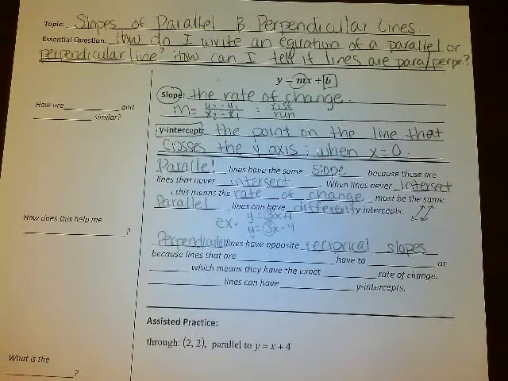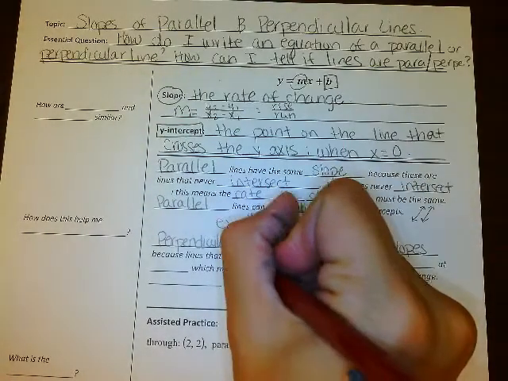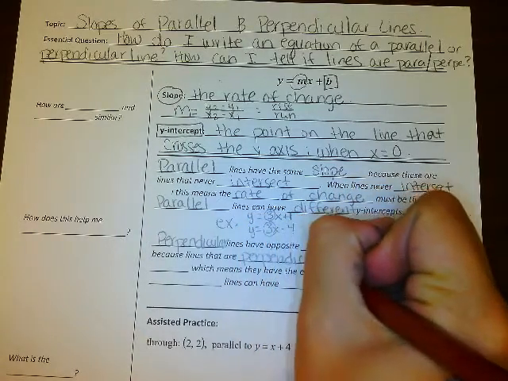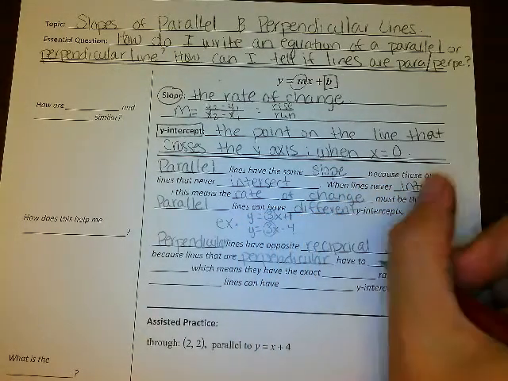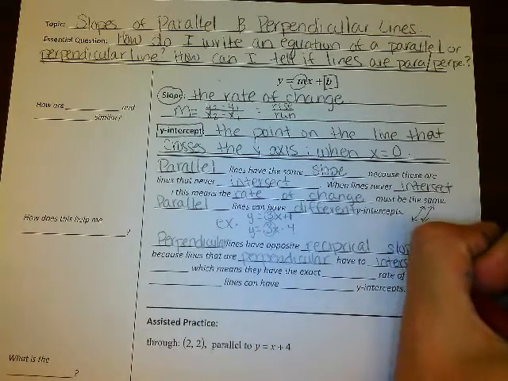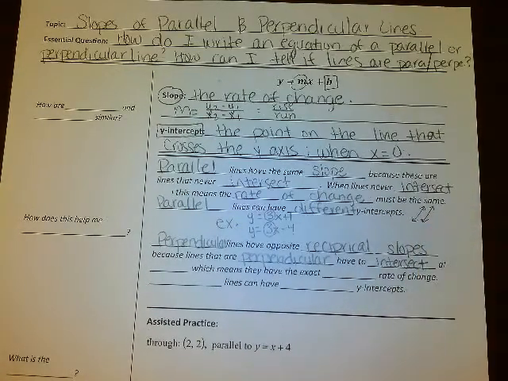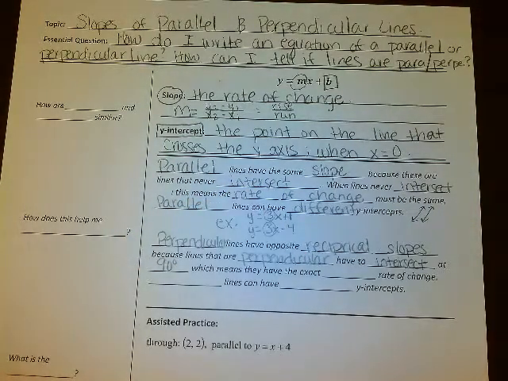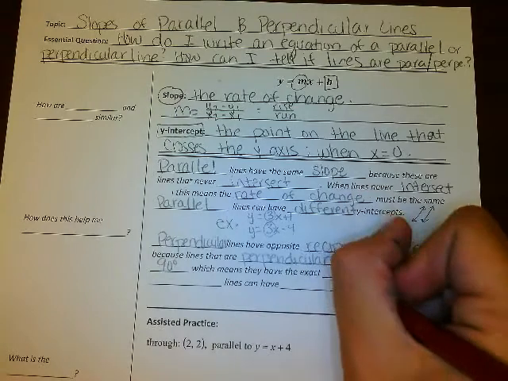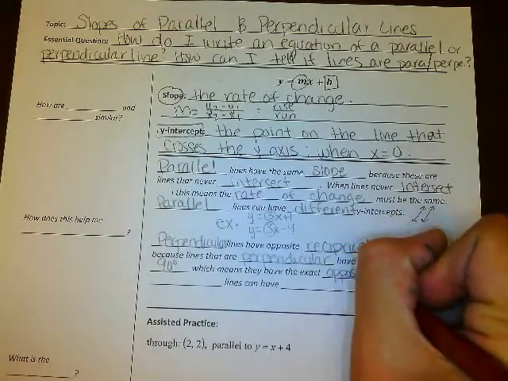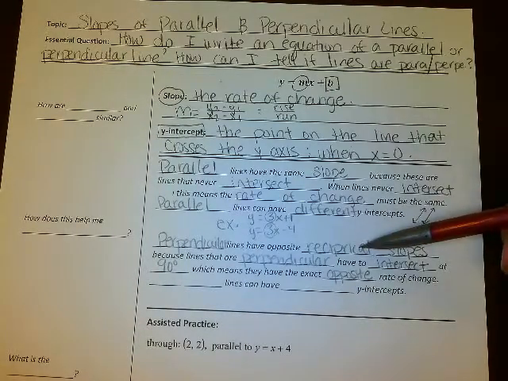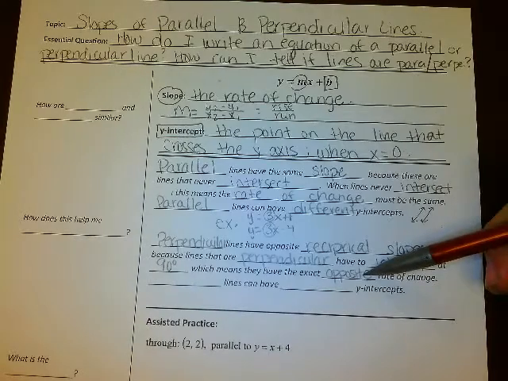And we'll go over what that means in a minute, because lines that are perpendicular have to intersect at 90 degrees, which means they have the exact opposite rate of change. So when I said reciprocal, reciprocal is like the opposite.